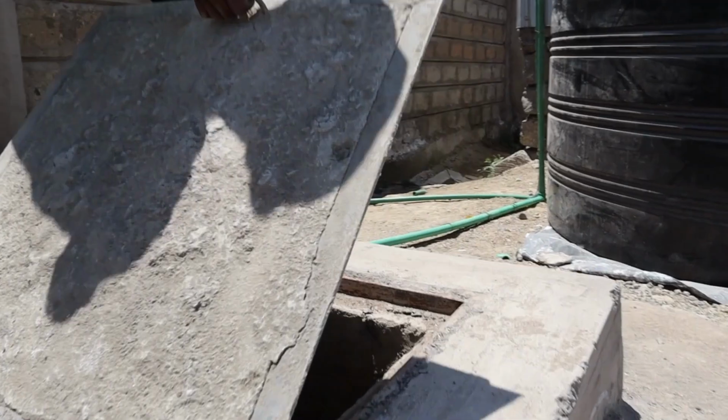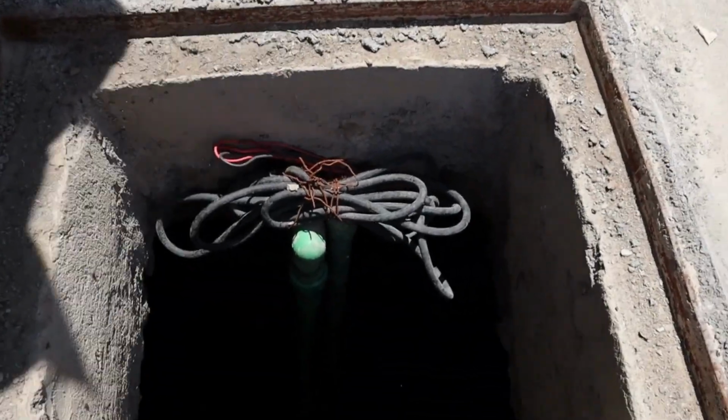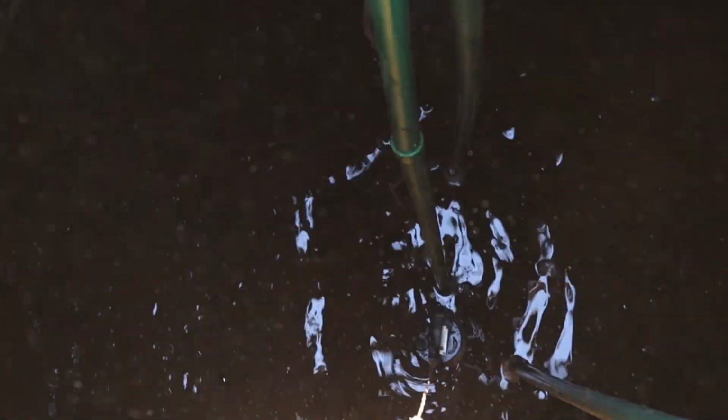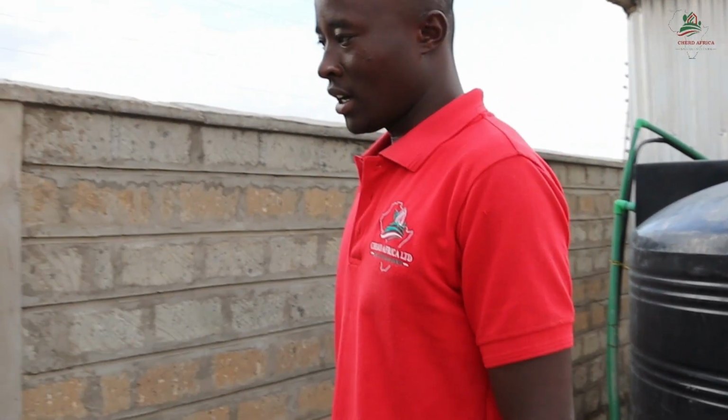The submersible pump operates under the control of a float switch, which means that if the water rises above the float switch, it triggers the submersible pump to switch on, and then it starts channeling water to the filters.